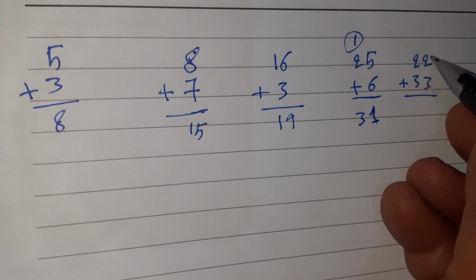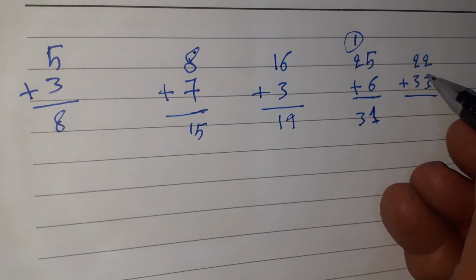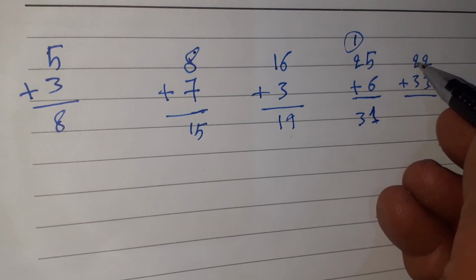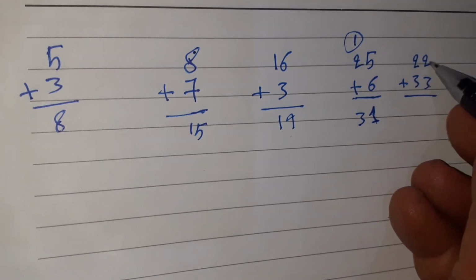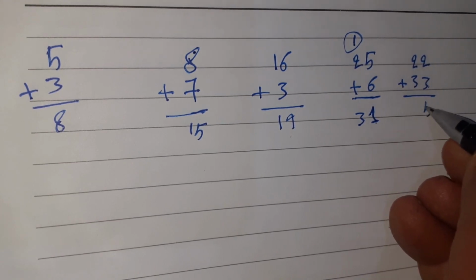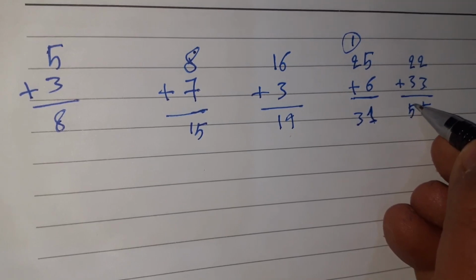This is a two digit number and this is a two digit number. Ones, tens. 3 plus 2 is 5.